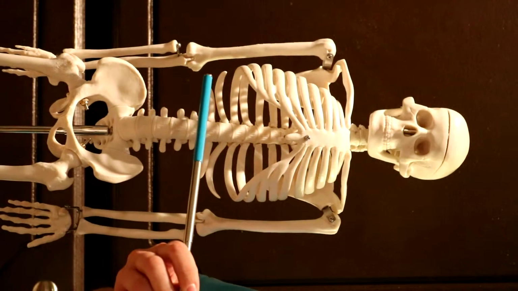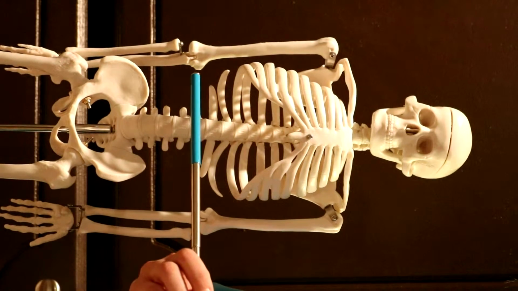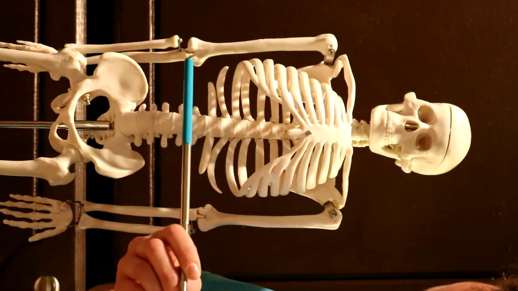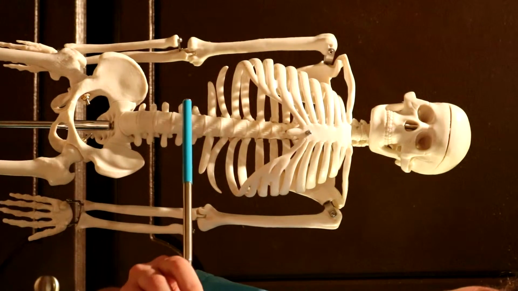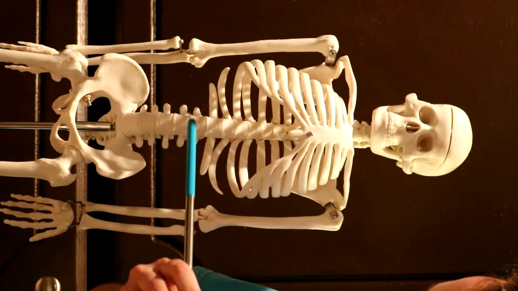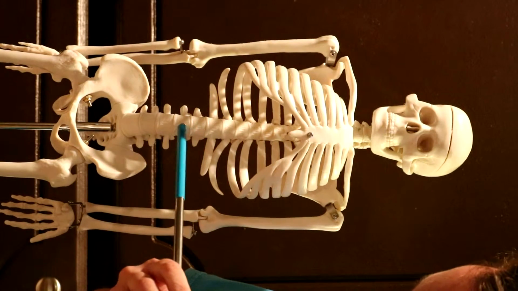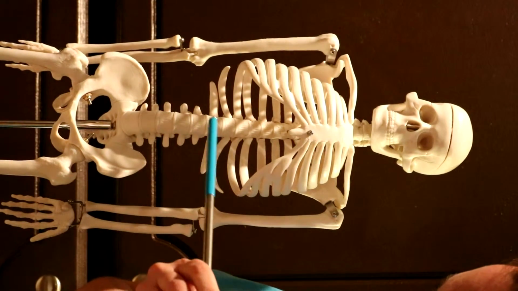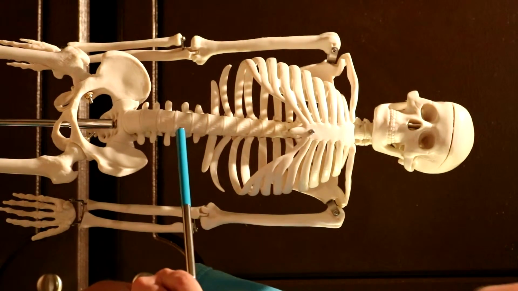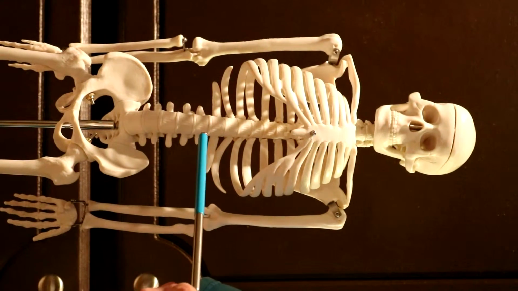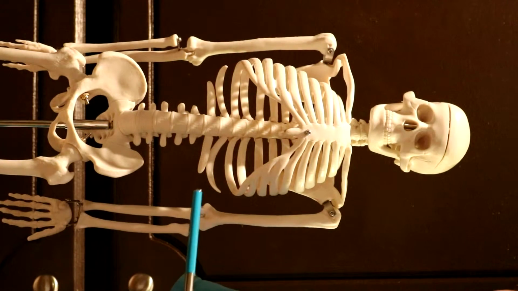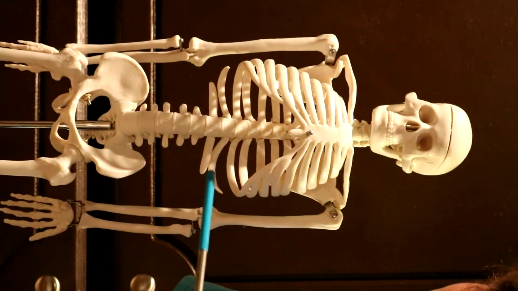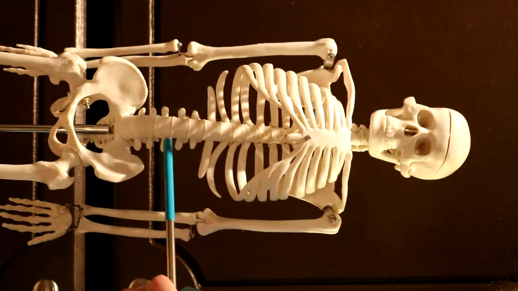Then we go slightly below the right hypochondriac and we go down into the right lumbar, and that's going to be horizontal with your lumbar vertebrae. Then in the center of your body where your belly button is, that's called the umbilical region. And then to the left of that is your left lumbar, and that is going to be by your lumbar vertebrae as well.